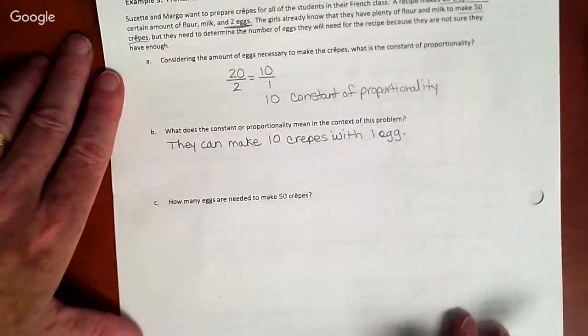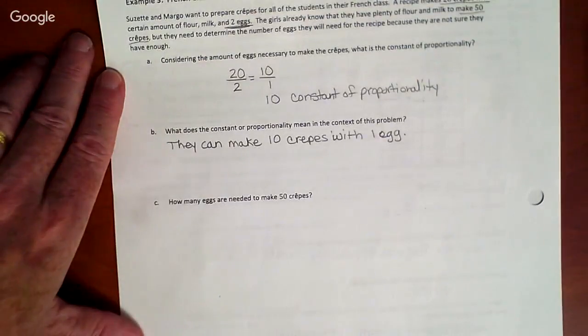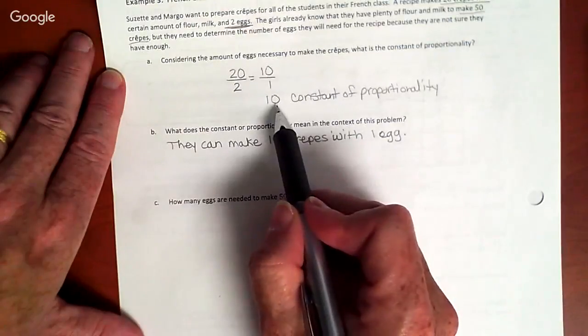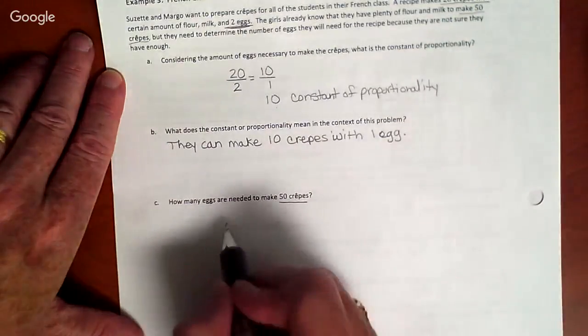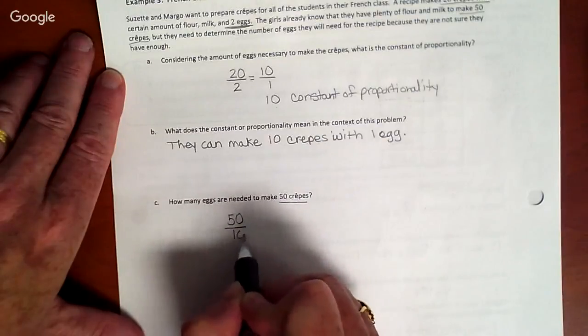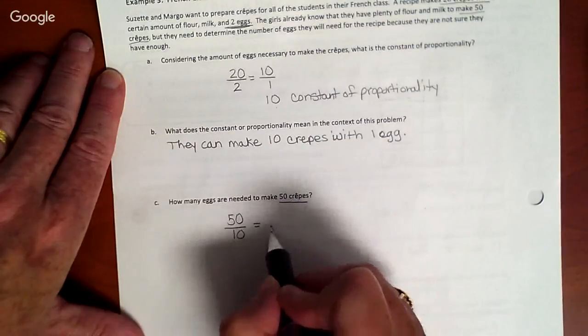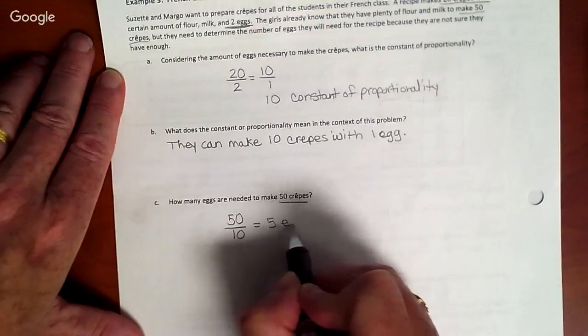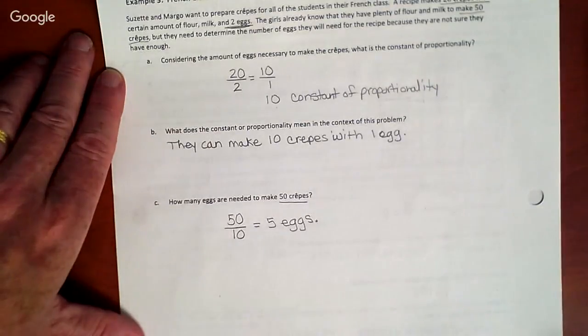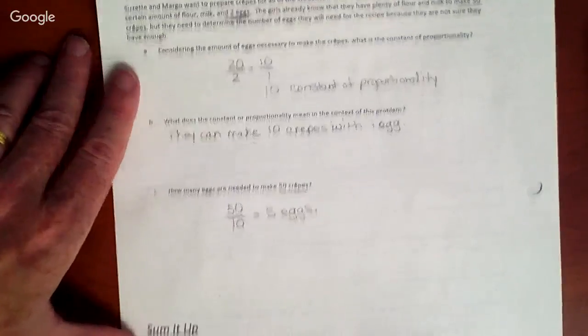Now the next question says, how many eggs are needed to make 50 crepes? Well, taking the 50 crepes and our constant of proportionality, we can divide that. 50 divided by 10 means that it would take 5 eggs to make 50 crepes.